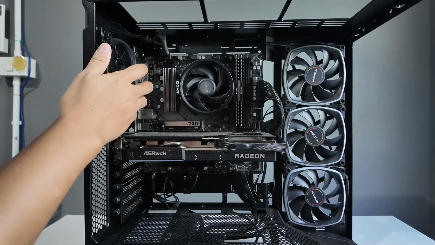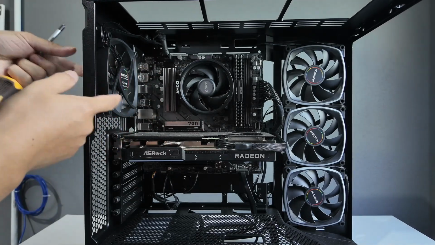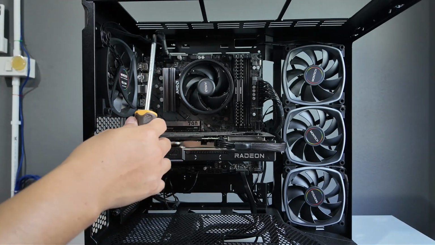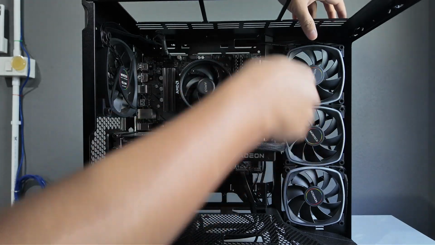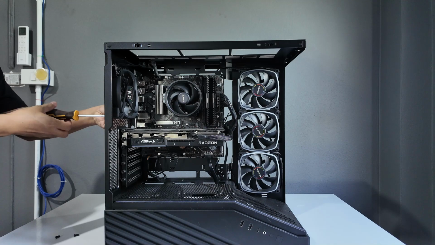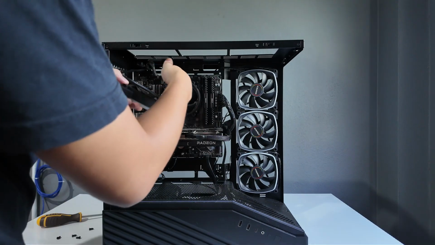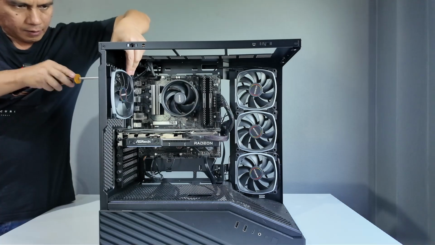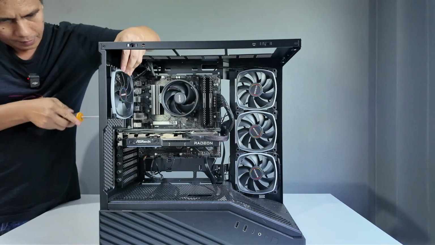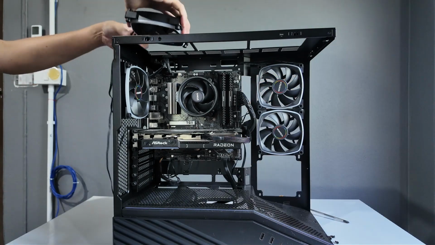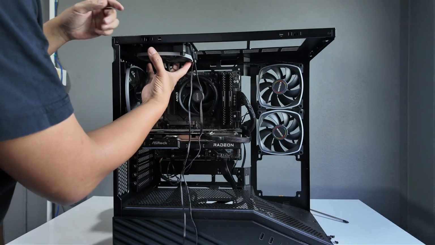I will flip the rear fan because this will become my exhaust, and then I will put another exhaust fan here at the top, and then two intake, two exhaust. And I put it here.